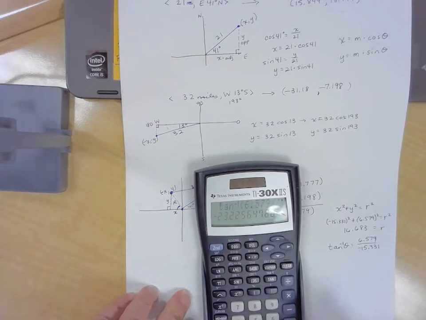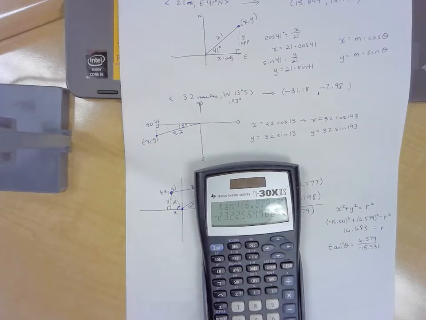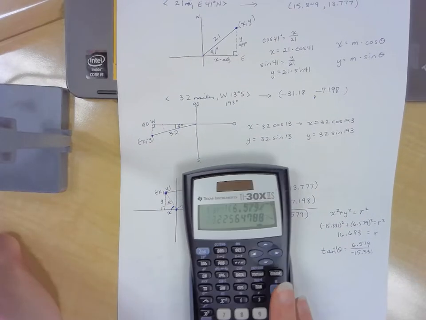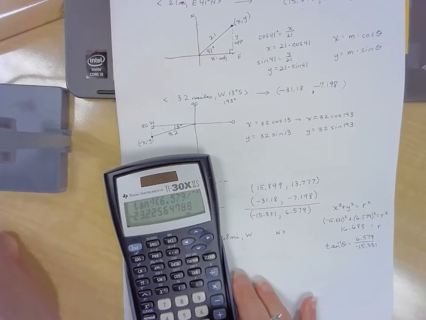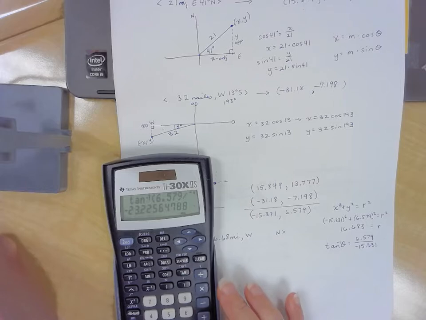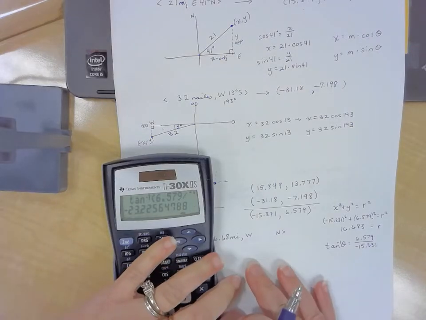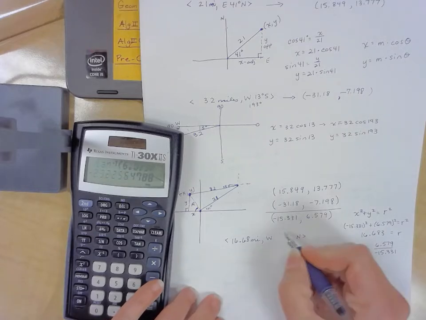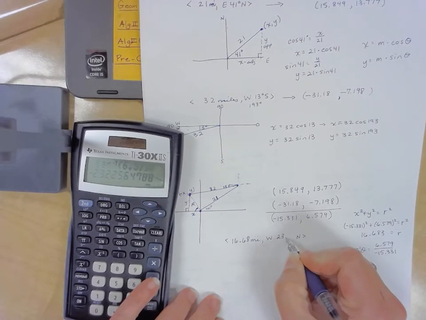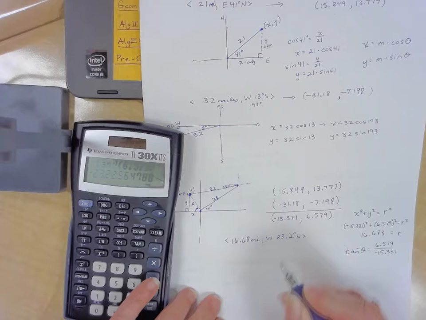I got an angle of negative 23.225. Does that angle make sense? Well, I don't want to use the negative, but it does make sense that it's 23.2 degrees.